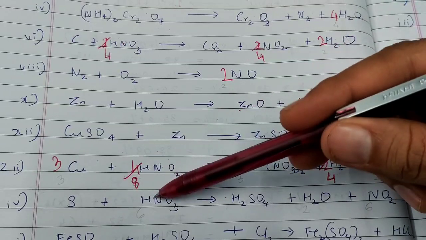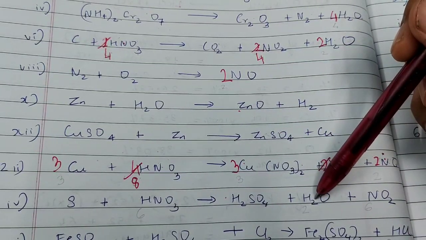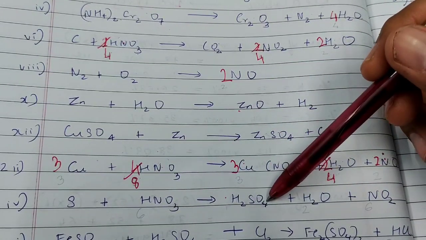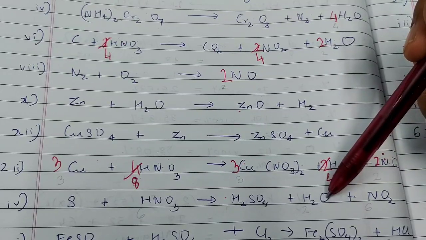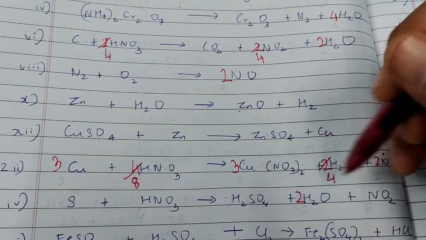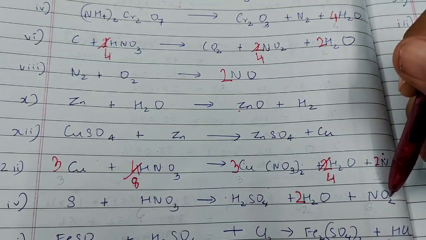So I see hydrogen is 1, but here it is 2 plus 2, 4. Also, oxygen is 4, 5, 6, 7. That odd number won't work. So let me put a 2 out here. So that's 4 plus 2 plus 2, 8.